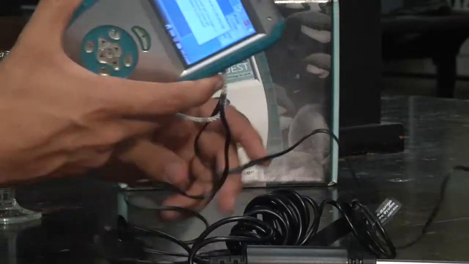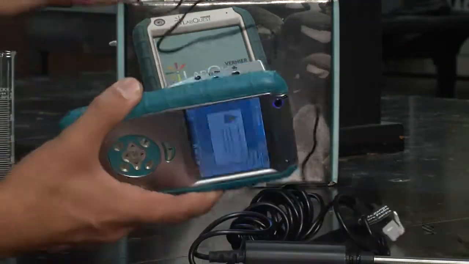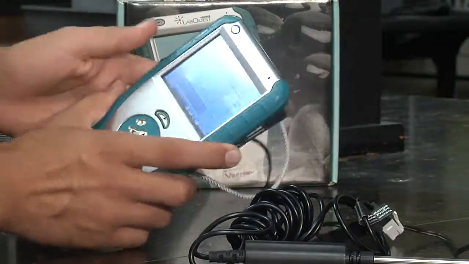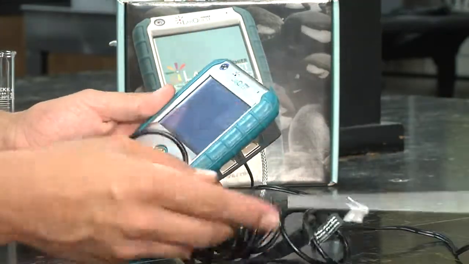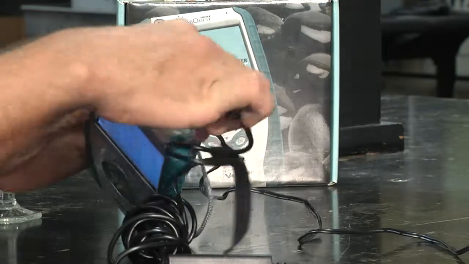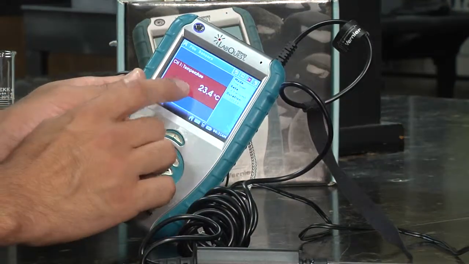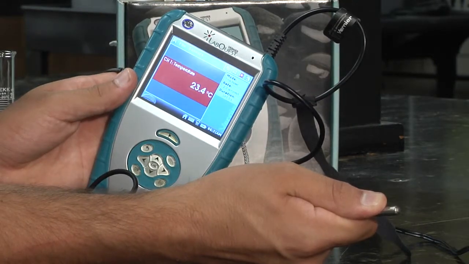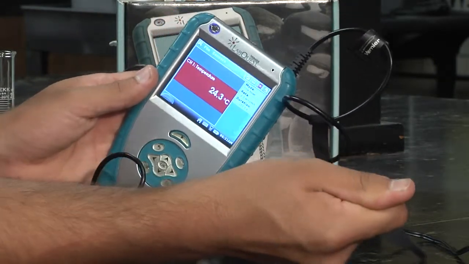because that will impact the density of the water. So what we want to do is plug in the power cord on the side right here. And then we want to plug in this temperature probe at the top in channel 1. Once that's plugged in, it will begin reading a temperature. So if you start warming up the probe, you will see the temperature begin to change.